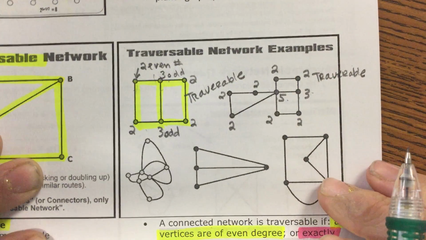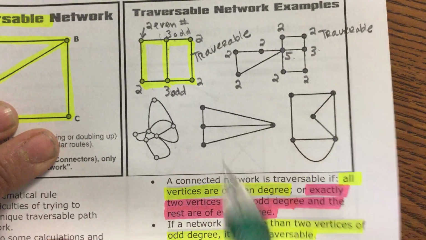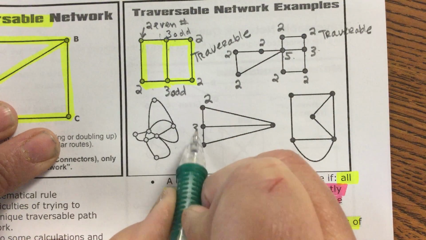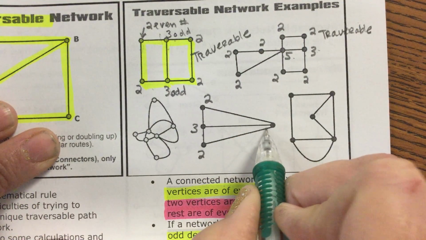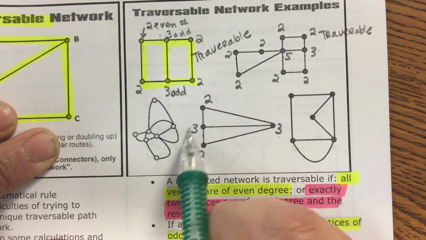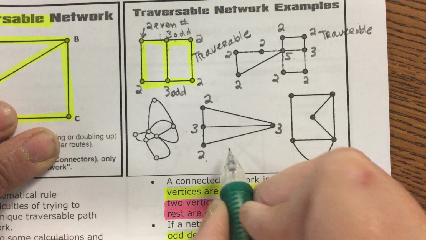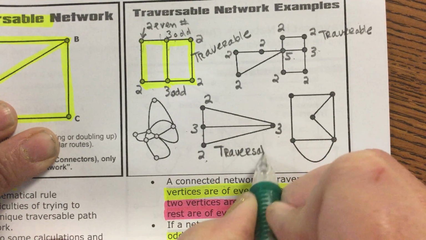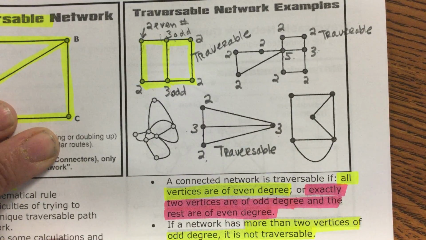All right, let's look at this one. This one is an even. 1, 2, 3, this is an odd. Even. 1, 2, 3, this is an odd. I have exactly 2 odds and the rest are even. This one would be traversable. Let's look at another one.